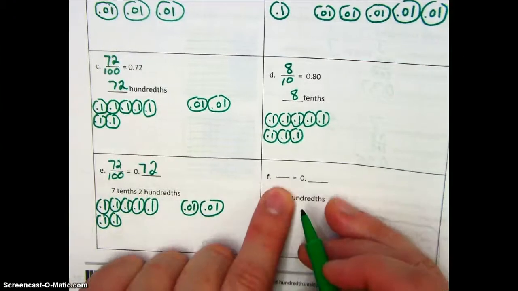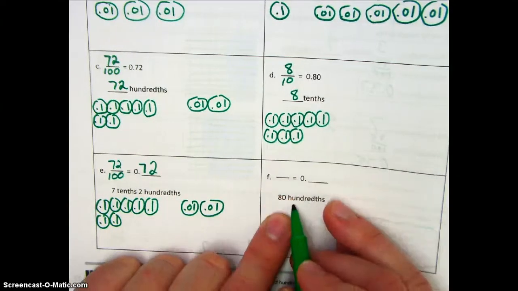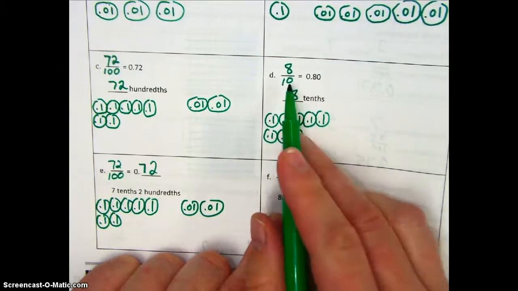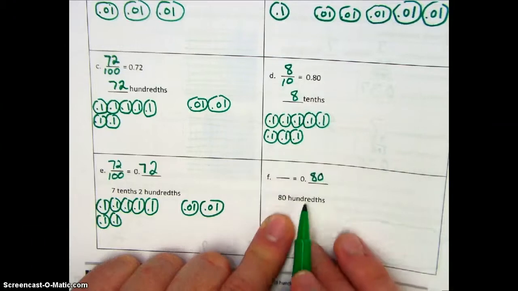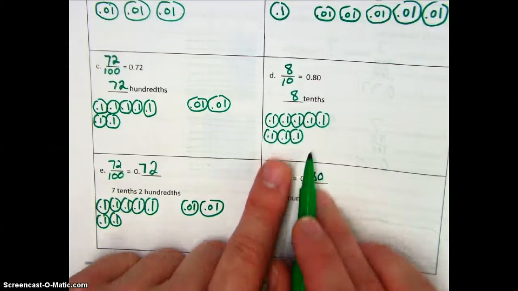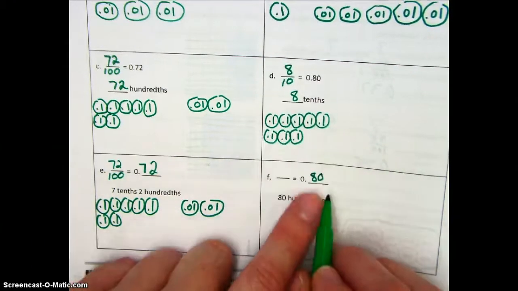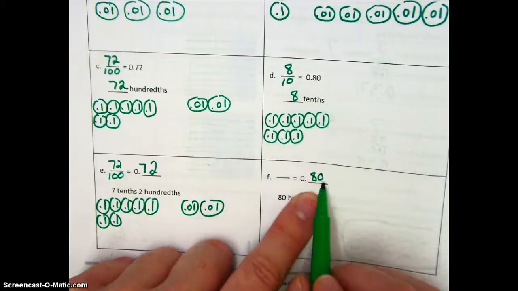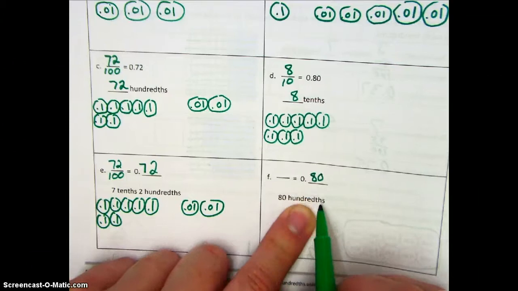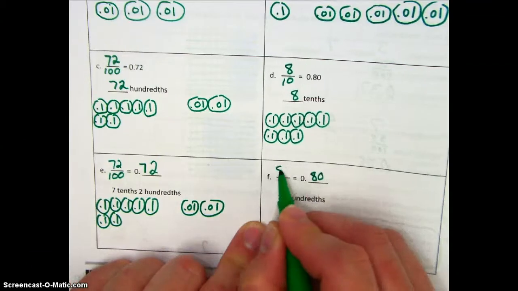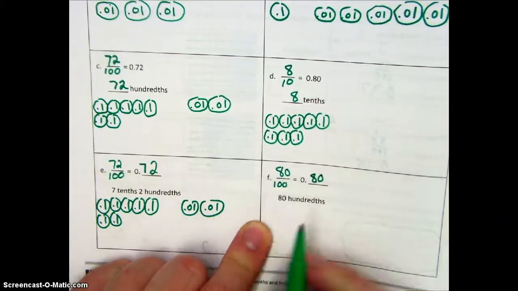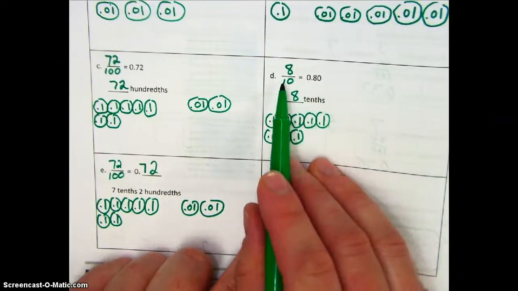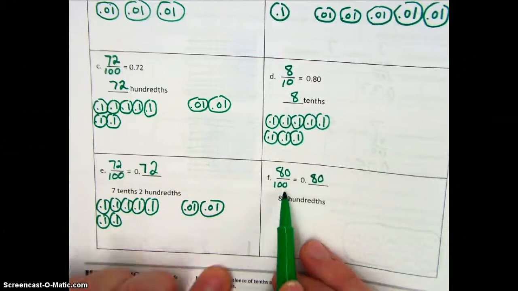Finally, letter F is 80 hundredths. So we come up here and we can write 80 hundredths. Now again, letter F connects to the one that we did here with letter D. Again, notice the difference. We're doing 80 hundredths and 8 tenths. But the decimal is written the same. Okay. Now because we're dealing with 80 hundredths, when we go to write it as a fraction, I'm going to be writing 80 hundredths. So notice the decimal looks the same because 8 tenths is equivalent to 80 hundredths.